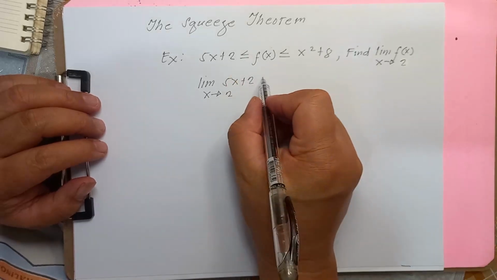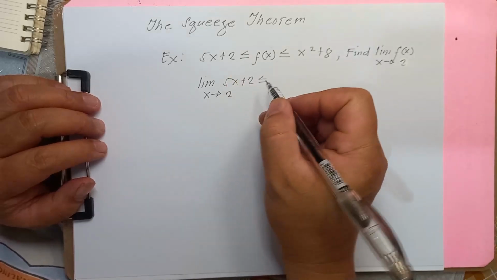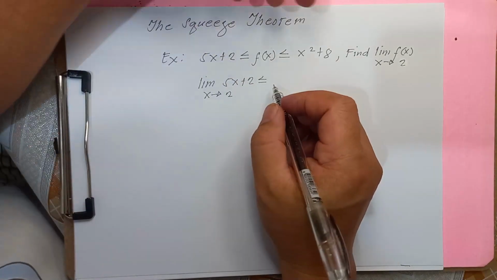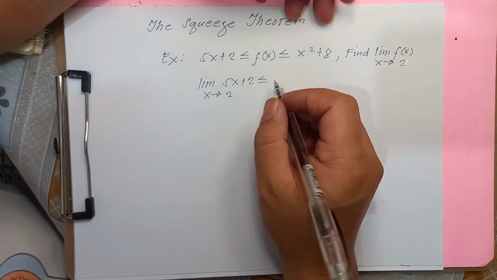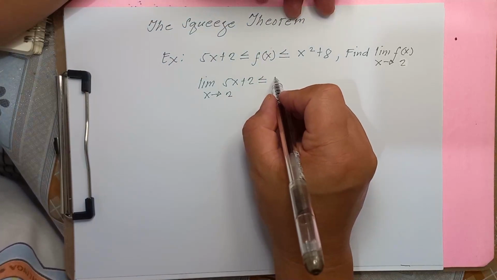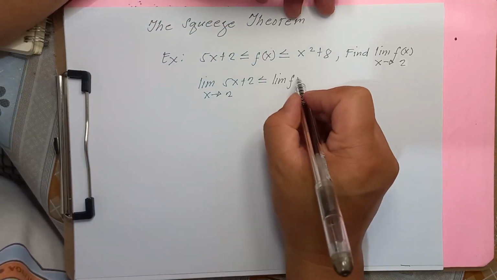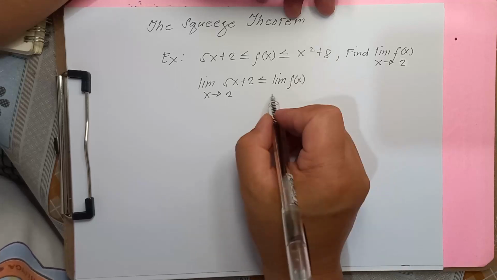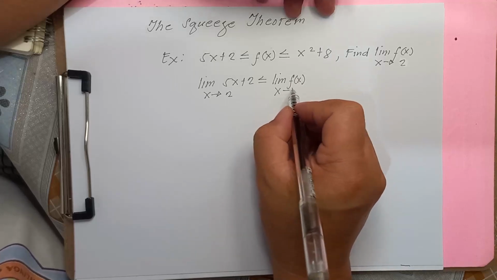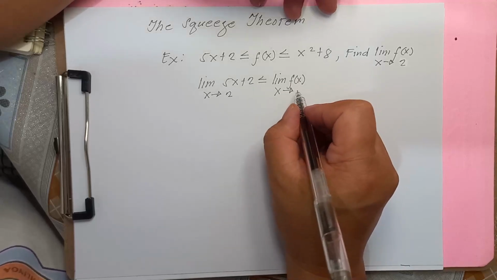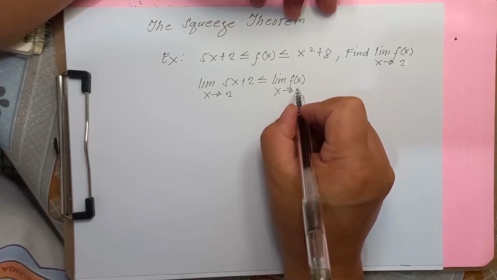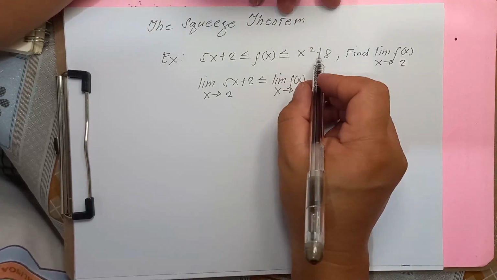It must be less than or equal to the limit of f of x as x is approaching 2. Now what about this one?